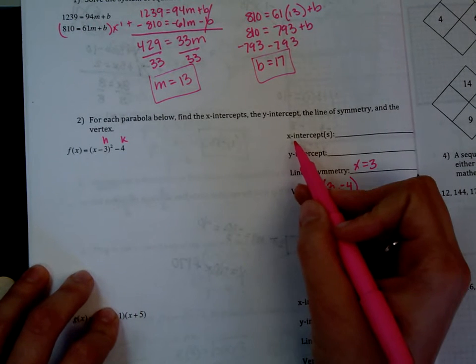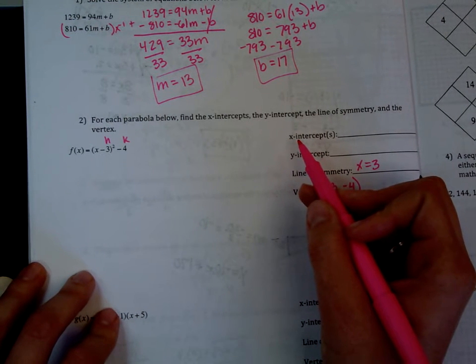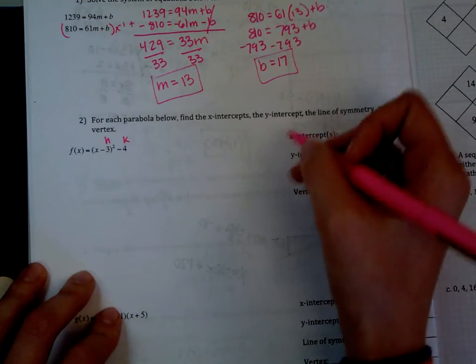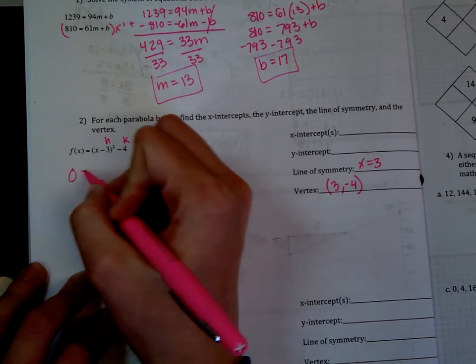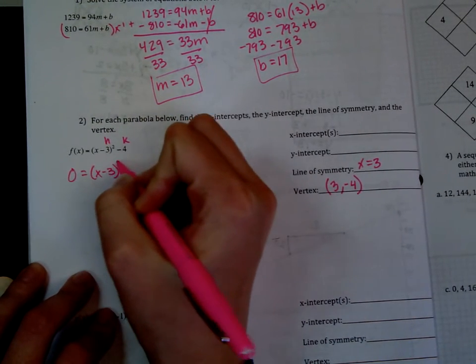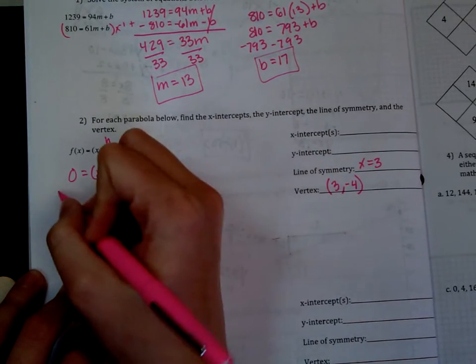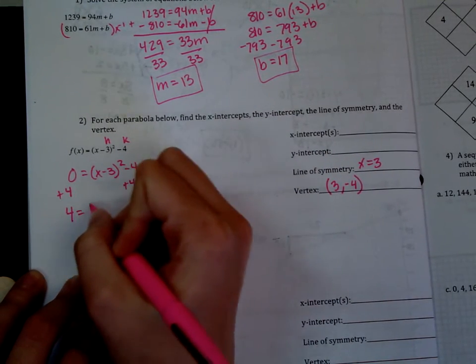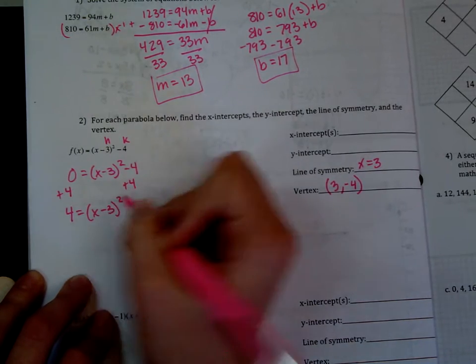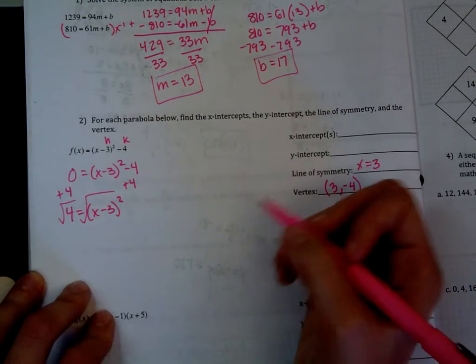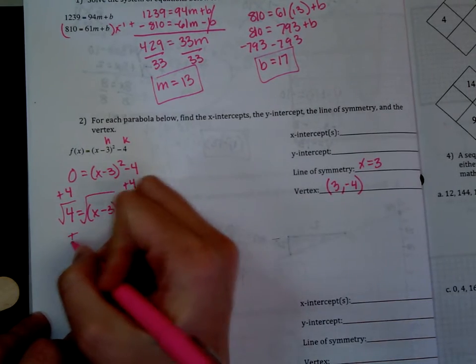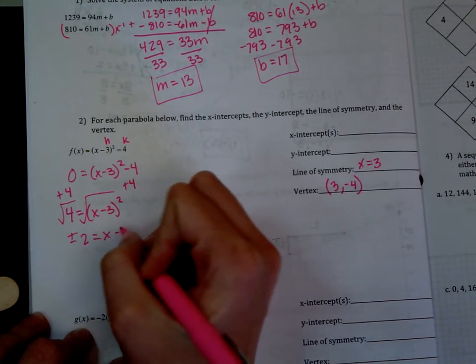To find my x-intercepts, I'm going to plug in 0 for y. So I get 0 equals (x minus 3) squared minus 4. I'll add 4 to both sides. You get 4 equals (x minus 3) squared. Take the square root of both sides, and we get plus or minus 2 equals x minus 3.